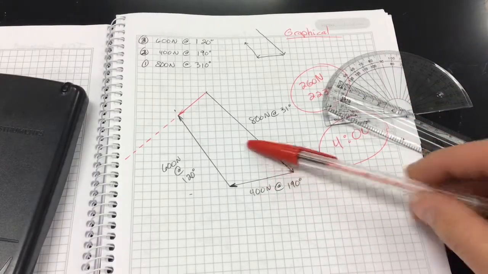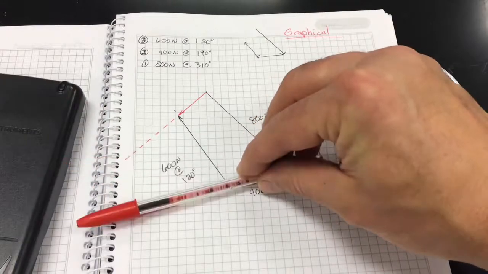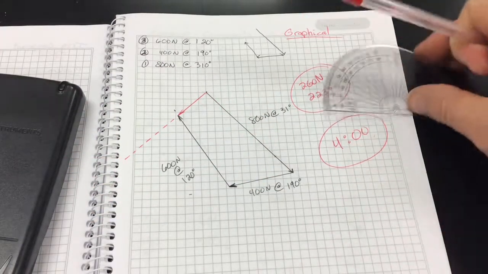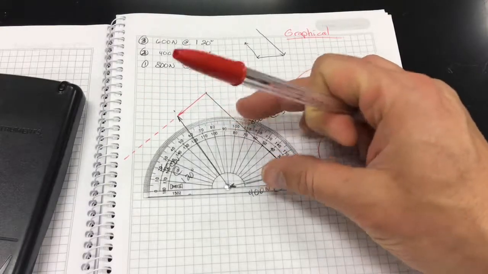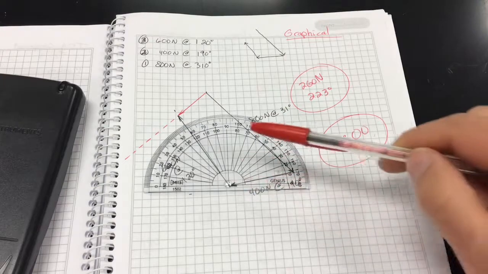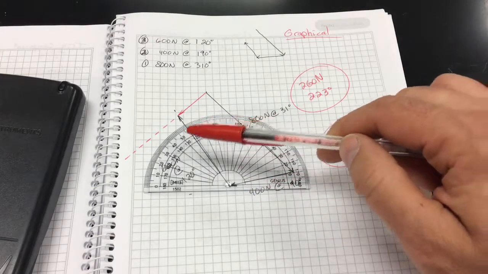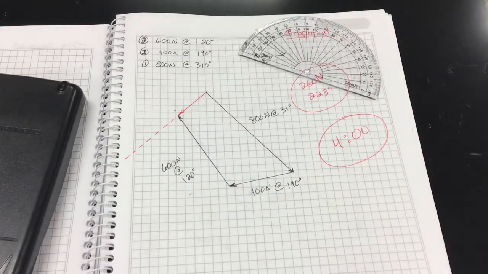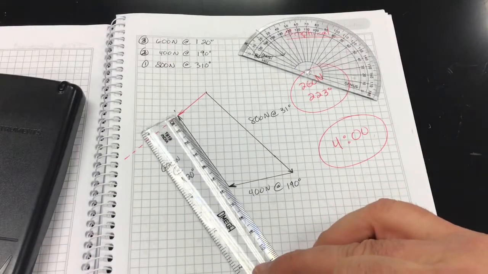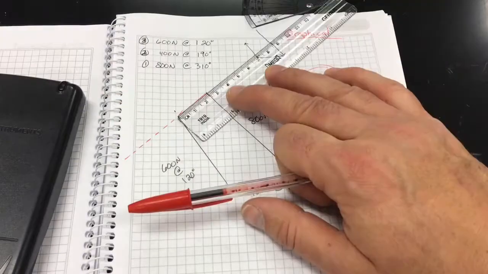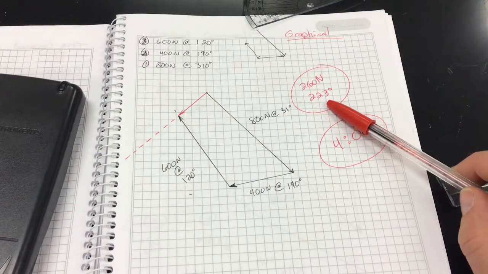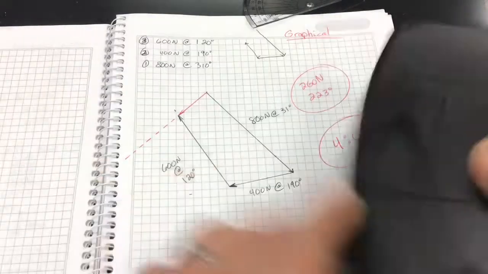400 newtons at 190, so 90, 180, 190. Measure that to be exactly 4 centimeters long. And then from there, line up the protractor again and measure 120 degrees. So line it up with all the lines, 90, 100, 110, 120, and then use the ruler, and that would be 6 total centimeters long exactly. So measure it, use my scale. I get 260 newtons at 223 degrees. And that's 4 minutes. That's pretty good.